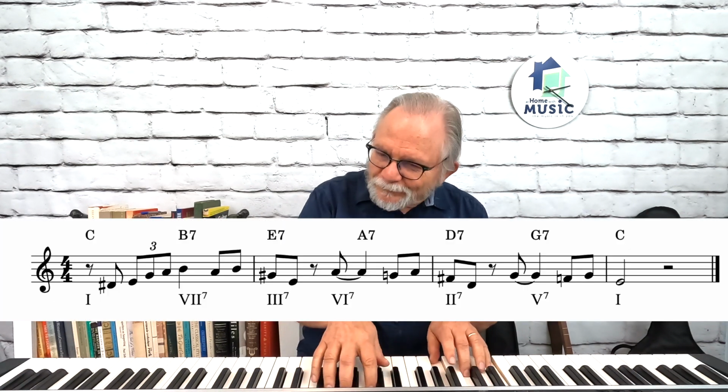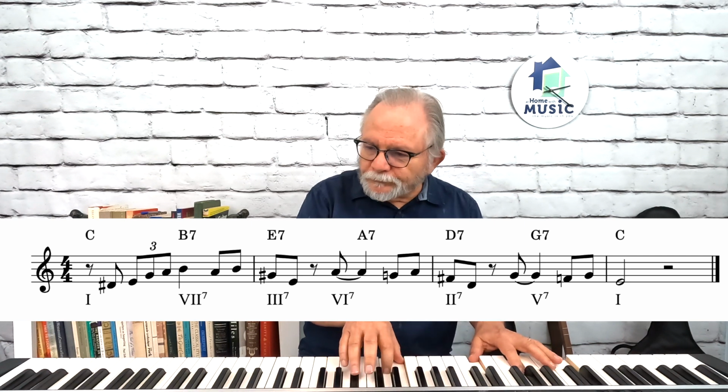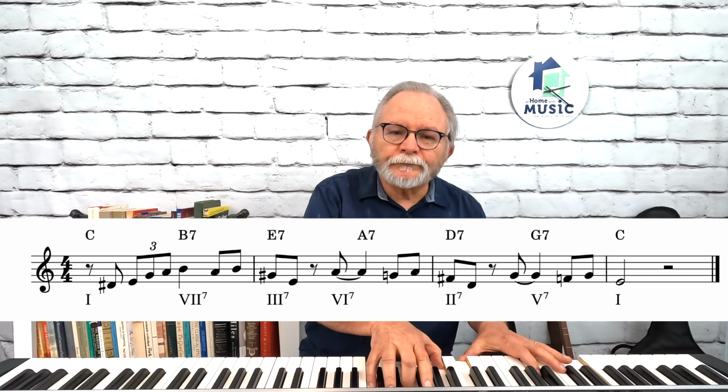I'll play that again so you can follow it. Those are all the secondary dominant chords that you can find in any major key.